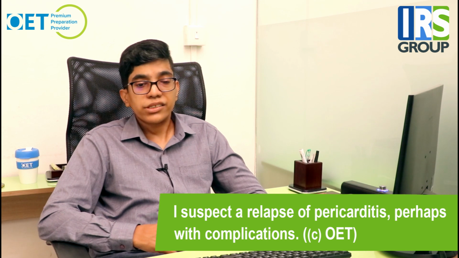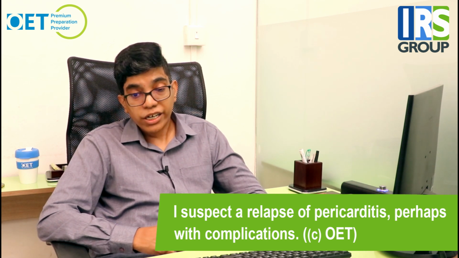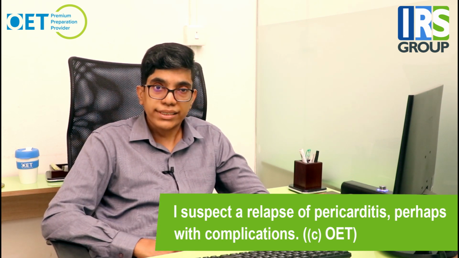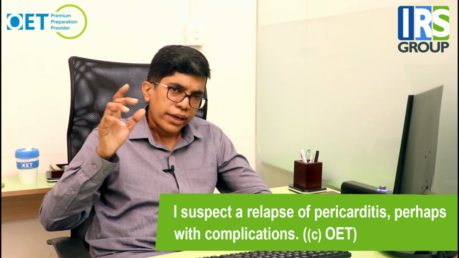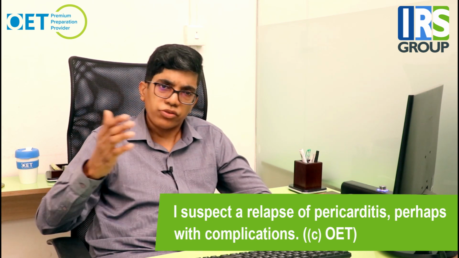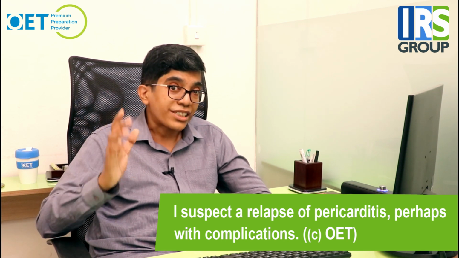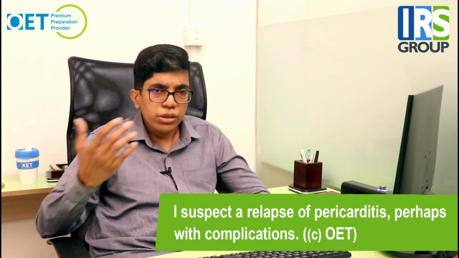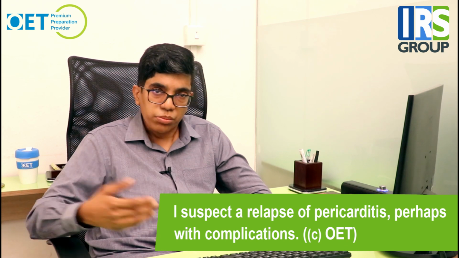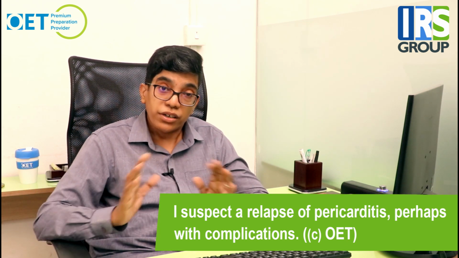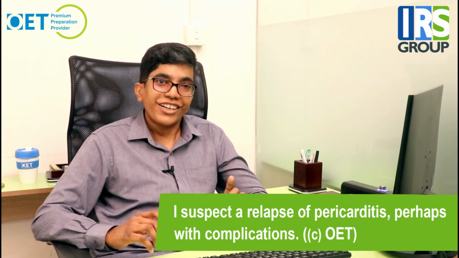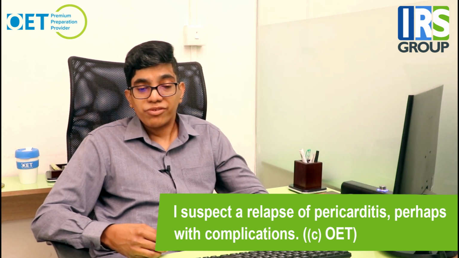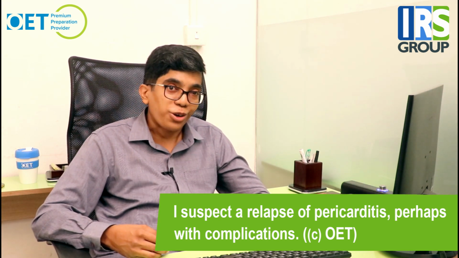I suspect a relapse of pericarditis, perhaps with complications. Yet another sentence from OET's official sample. Now here, you as the treating nurse or doctor or whoever, you are suspecting this condition. So it's important that it is your diagnosis or your provisional diagnosis which you are writing about. So in that case, it's perfectly okay to use I in that context and use active form as well. I repeat, I suspect a relapse of pericarditis, perhaps with complications.